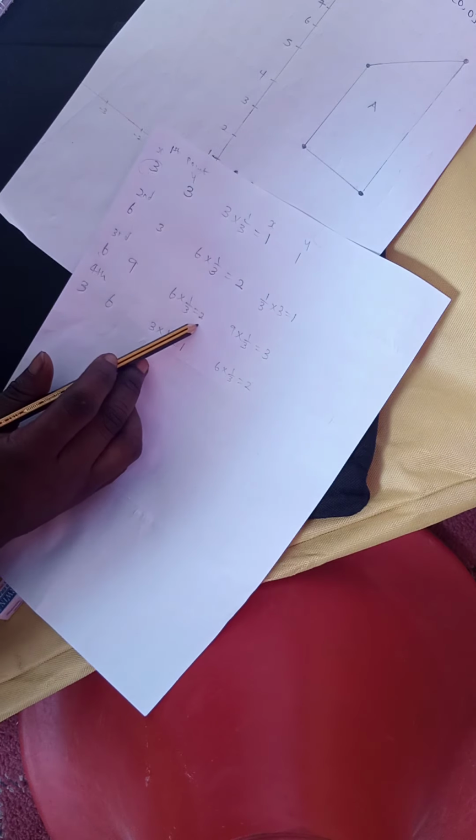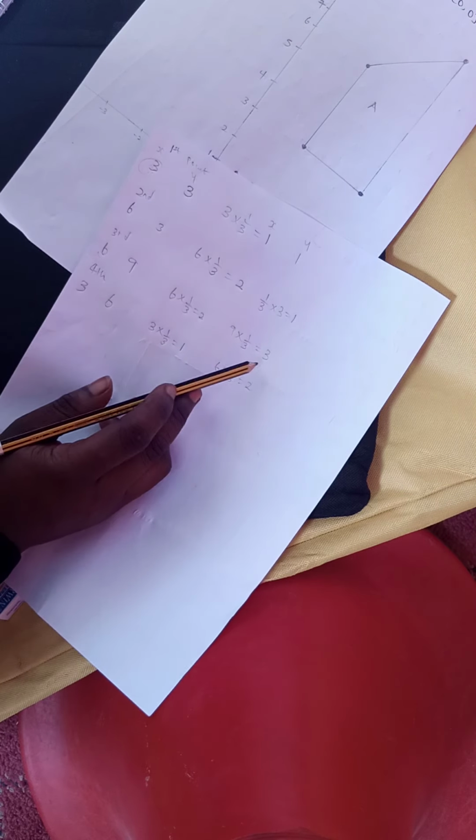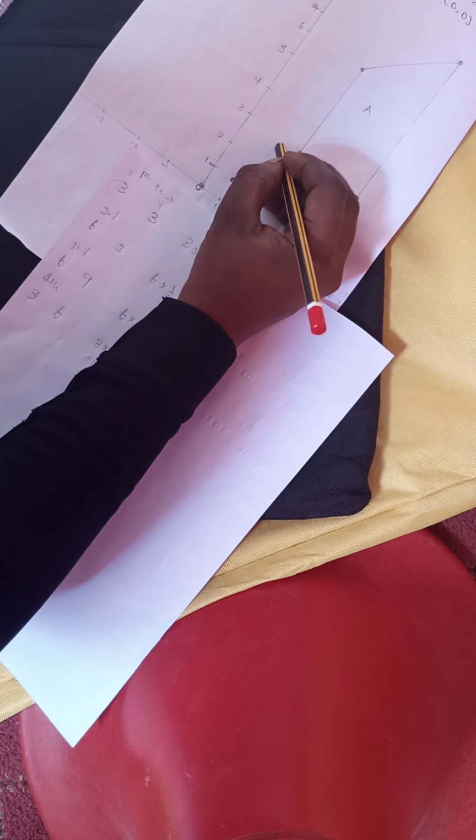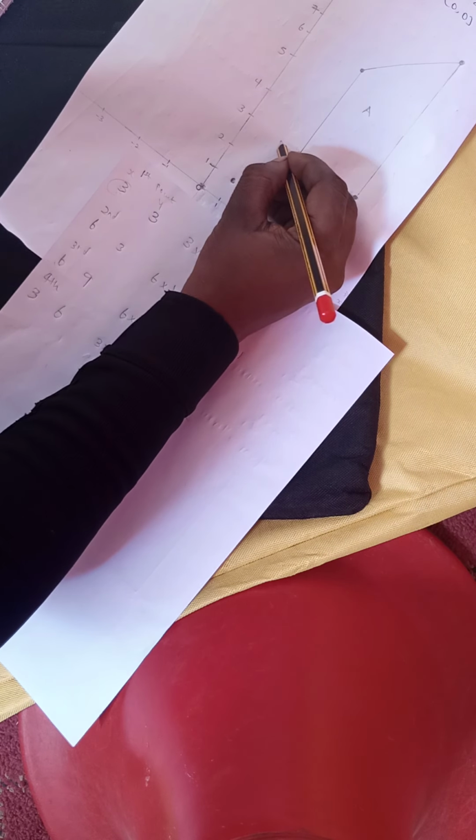So the next one, point 3, is 2 on the x-axis and 3 on the y-axis. 2 on the x-axis, then we go up to 3 on the y-axis. This is 3. Then we put it here. 2 on the x-axis and 3 on the y-axis.